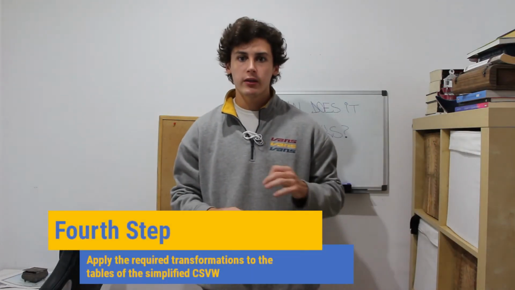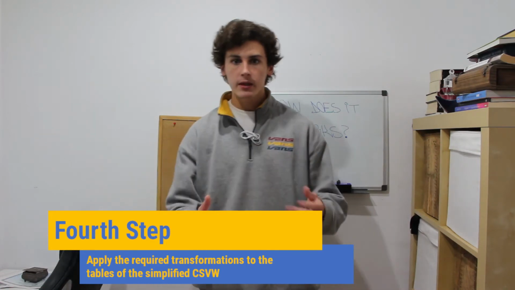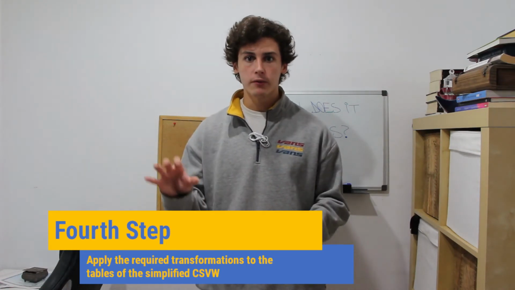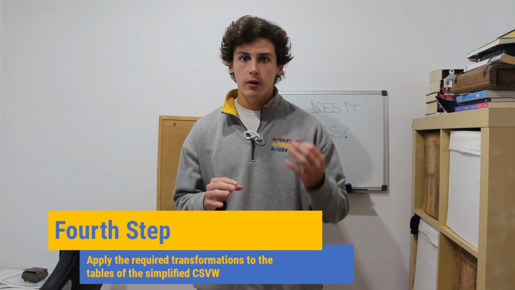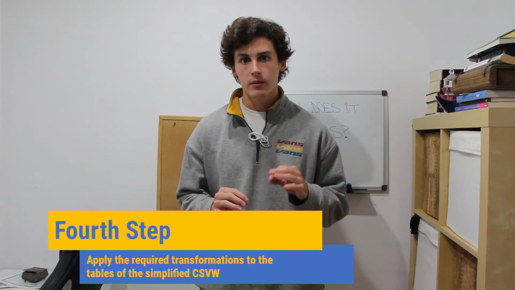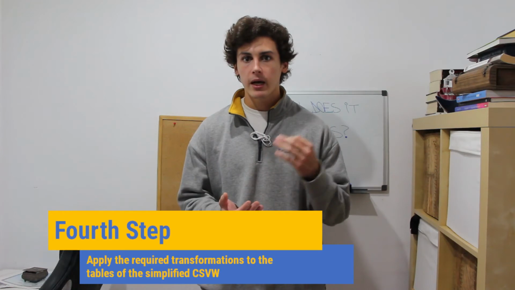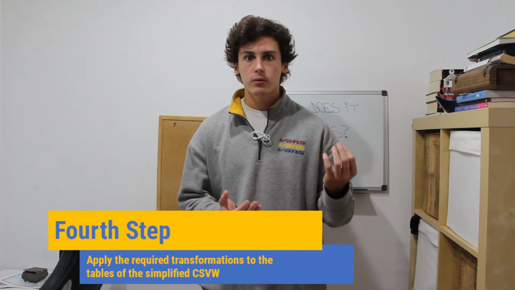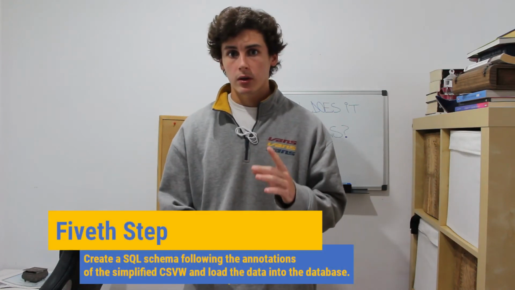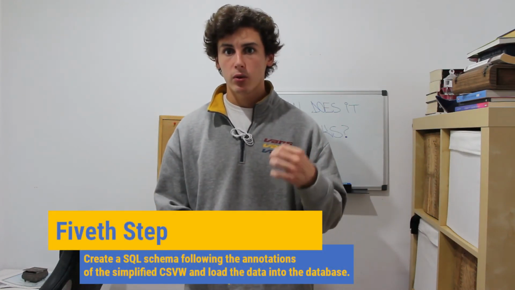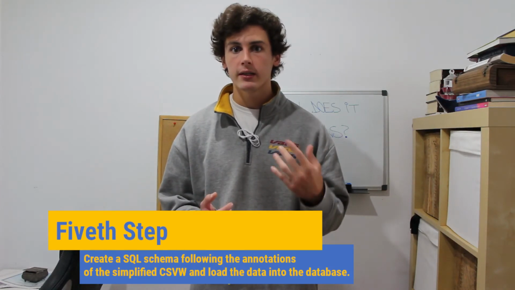Before loading the data into the database, we have to process the CSVs a little bit. Imagine that we have a table with 5 columns, but we only need 3 of them. We have to create a new file with only the 3 required columns. Those processes are done following the CSV on the web and applying Linux commands to enhance the performance of the tool. With these columns and the information that appears in the CSV on the web, we can create an SQL schema to load all the data inside the database.